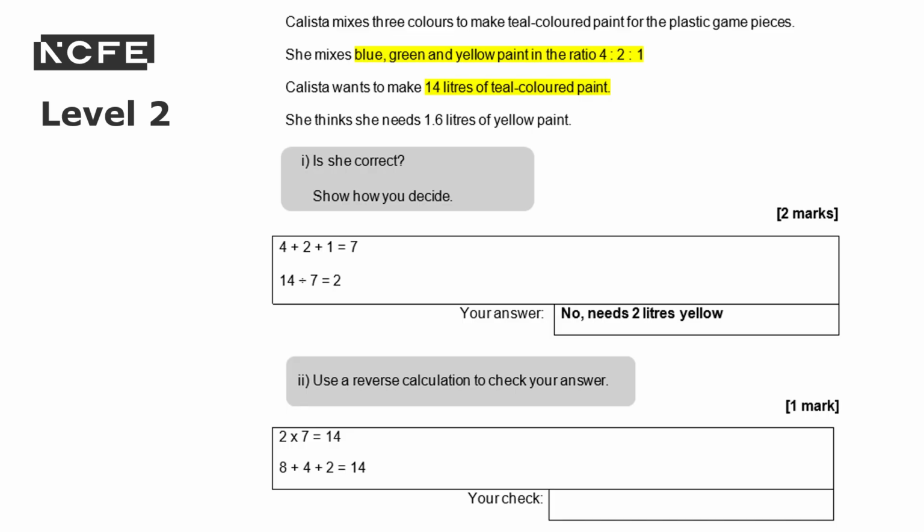Now at level 2, quite often, if your answer requires 2 parts, it is highly likely that your check question may need 2 parts to it. So you may need to do 2 reverse calculations to gain that single checking mark.